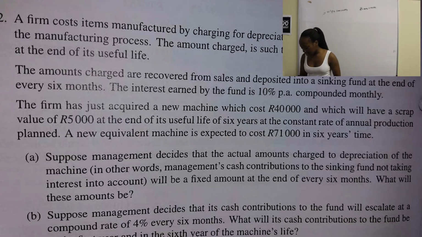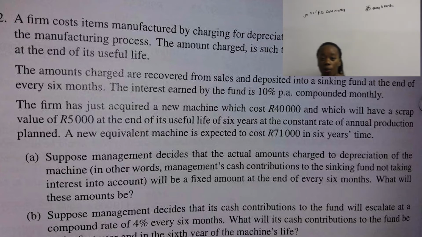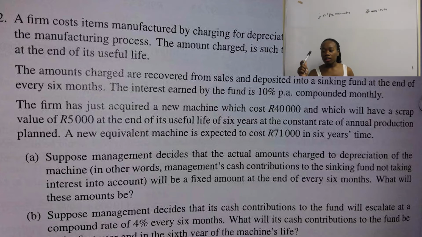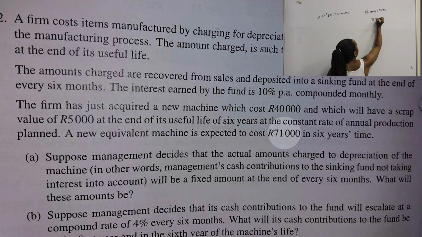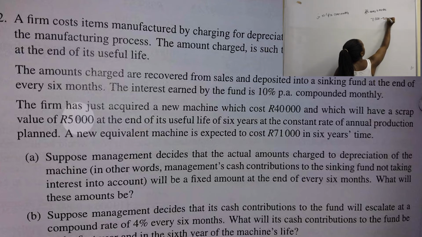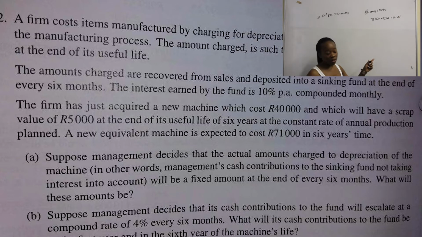Now, they tell us the firm has just acquired a new machine which cost 40,000 and which will have a scrap value of 5,000 at the end of its useful life, of its 6 years, at the constant rate of annual production planned. A new equivalent machine is expected to cost 71,000 in 6 years' time. What we always do, guys, is we take the amount that the future machine is going to cost and we minus the scrap value to know what amount we're going to save up to. So here it's going to cost 71,000 and the scrap value is 5,000. So we minus that and we get 66,000. This is our future value. This is the amount that we have to save up to.